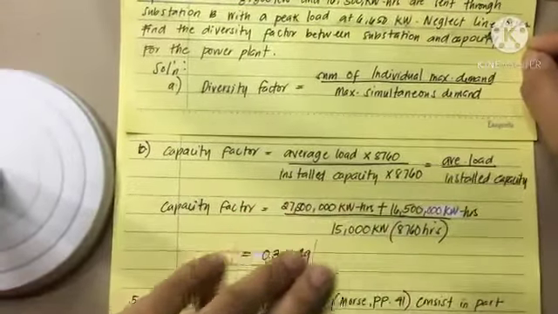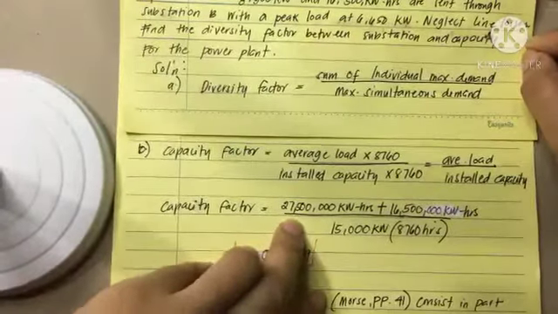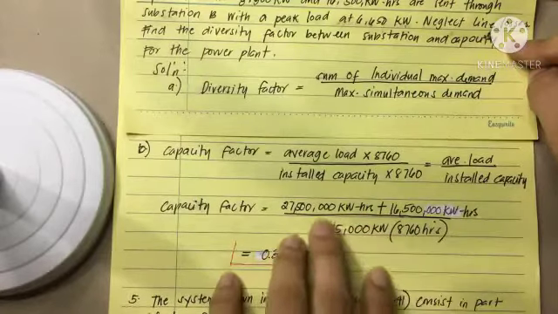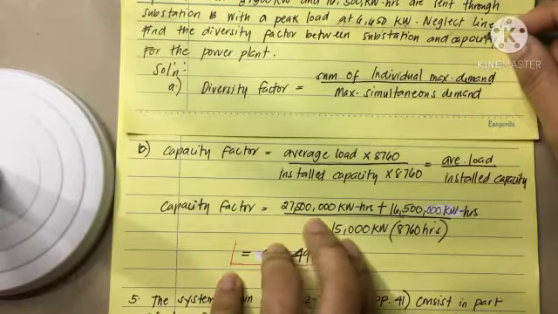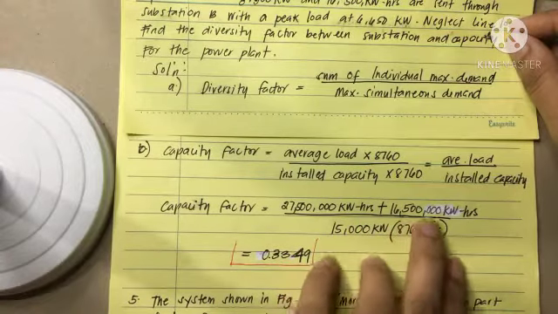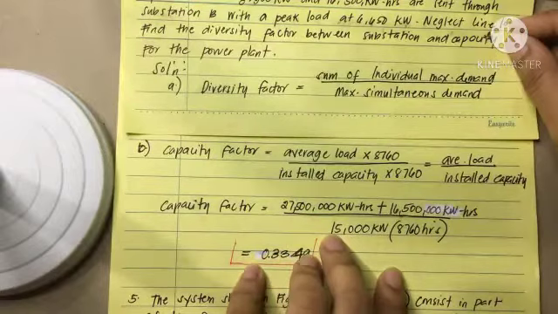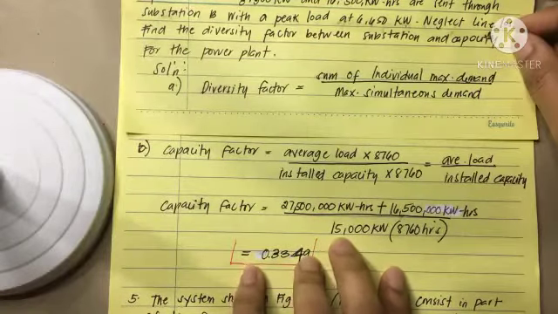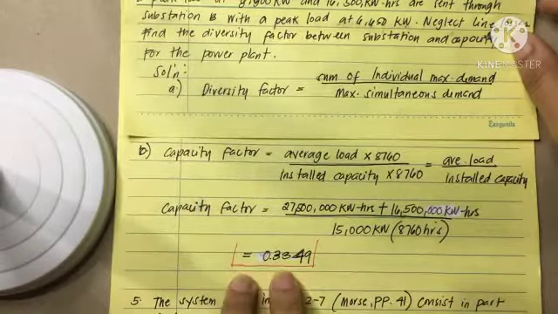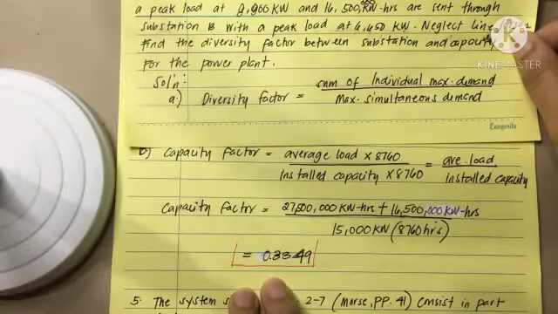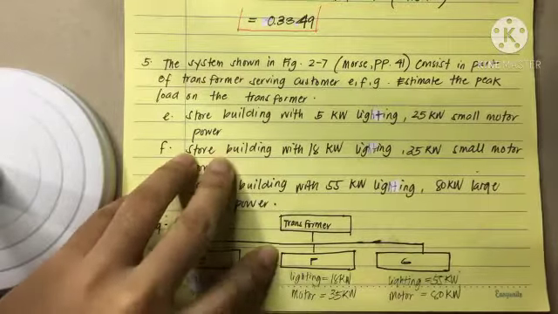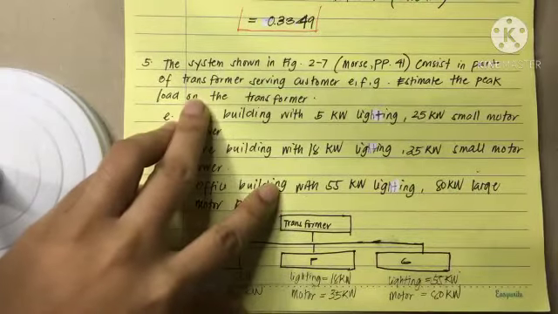So, the average load of substation A and substation B: we have 27,500,000 kilowatt hours plus 16,500,000 kilowatt hours, divided by your installed capacity, which is 15,000 kilowatts times 8,760 hours, and it gives you an answer of 0.3349.